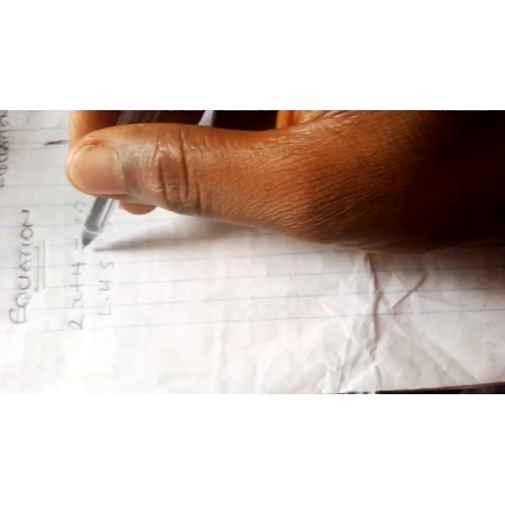It means that this left hand side must be equal to the right hand side, because of this sign, which is called equal to. So an equation is a statement that two opposite sides, that is the left hand side and the right hand side, are equal.